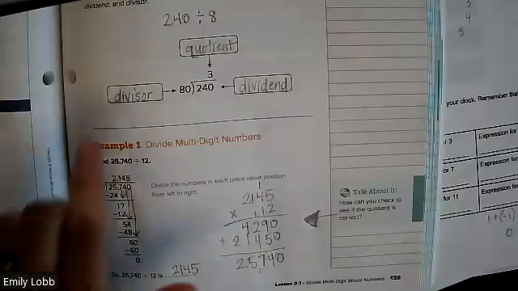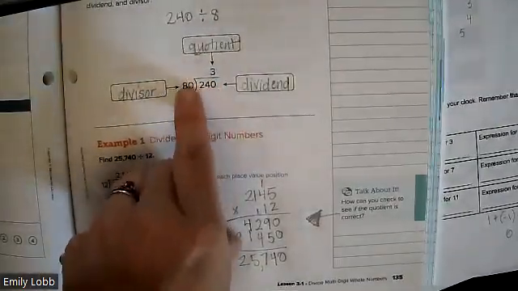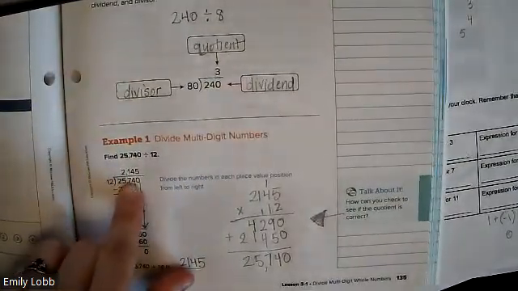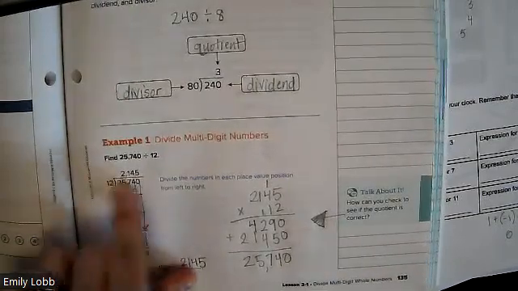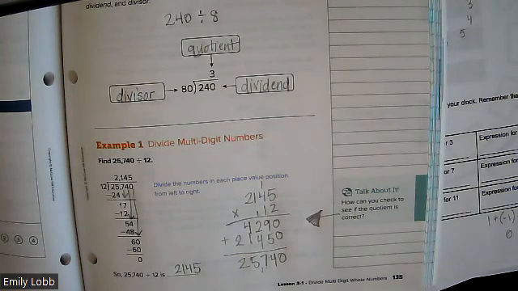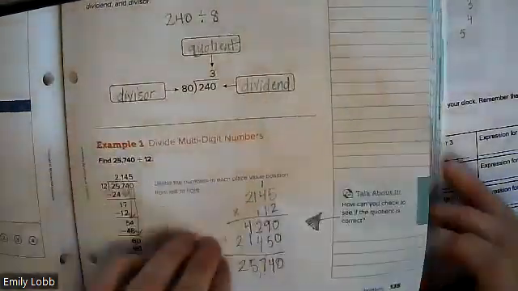Essentially, when we're dividing by something, we're asking what times this number equals this. So what times 12 equals 25,740? 12 times this, 2145. Do you see how division is backwards? It's kind of the opposite, the inverse operation, you will soon see.